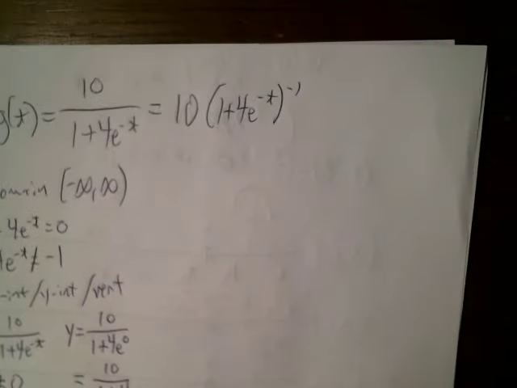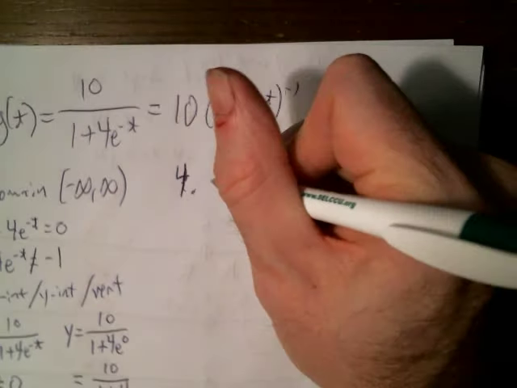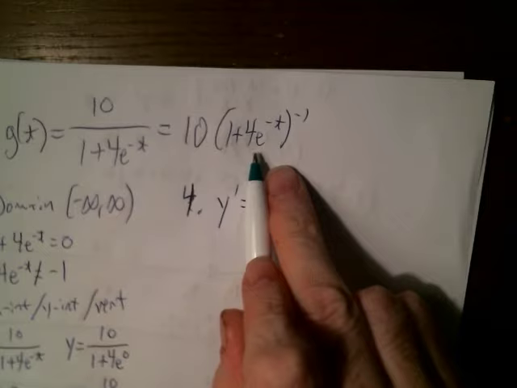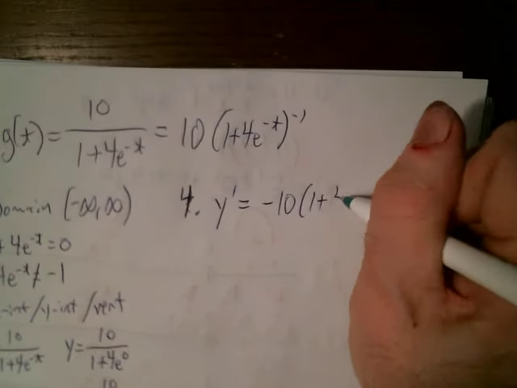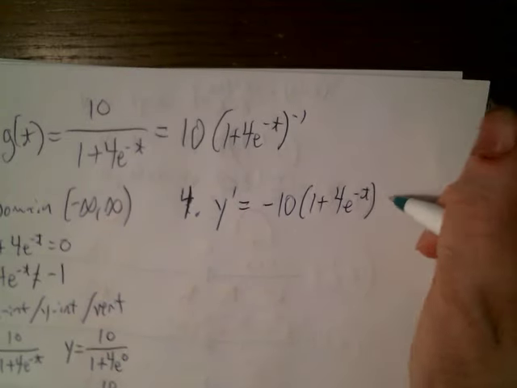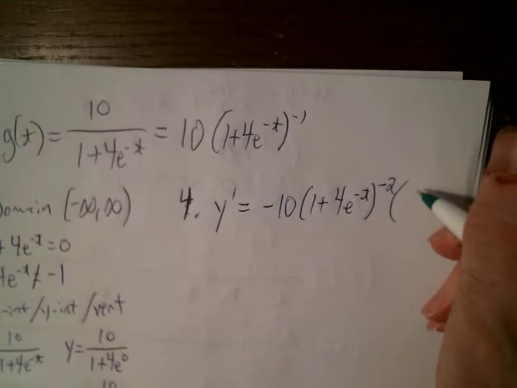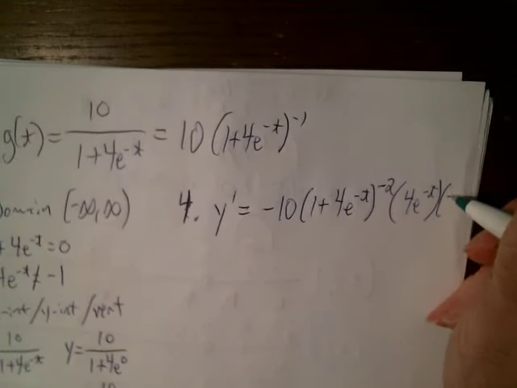Okay, then we need derivatives. So fourthly, I guess, y prime equals, and I'll use this version here to figure out this derivative, negative 10 times 1 plus 4e to the negative t raised to the negative 2, times the derivative of the innards. So that would be 4e to the negative t times negative 1.